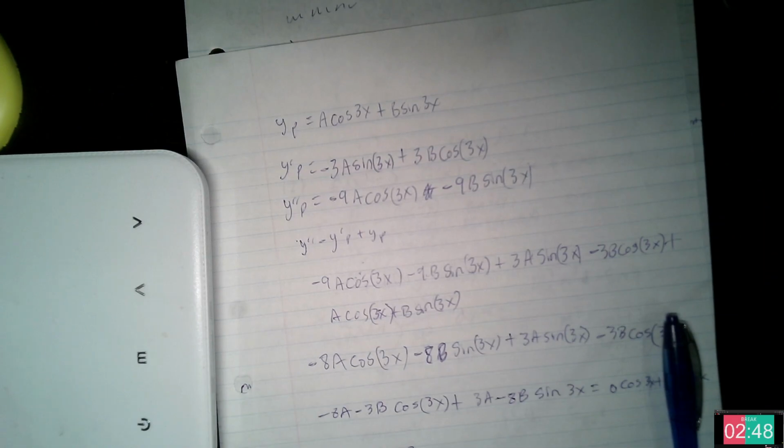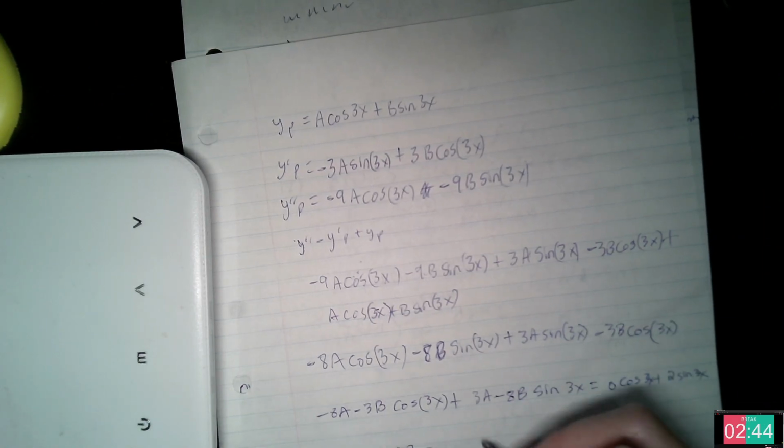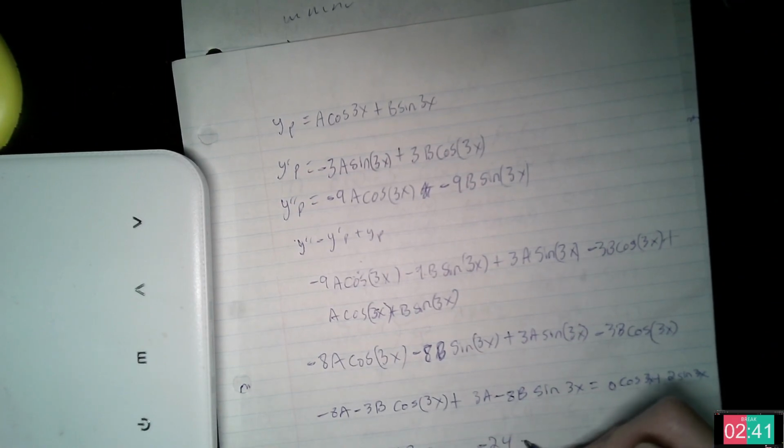What we're going to do is try to get rid of a. So now we have negative 24a minus 9b equals 0, and we have to multiply the other one by 8. So now we have 24a minus 64b equals 16, since I multiplied this by 8 and 2 times 8 is 16.